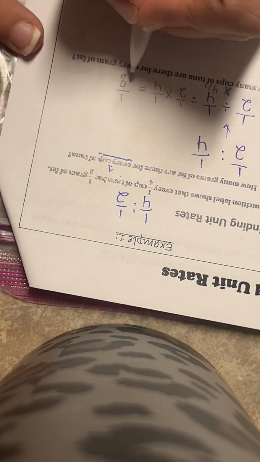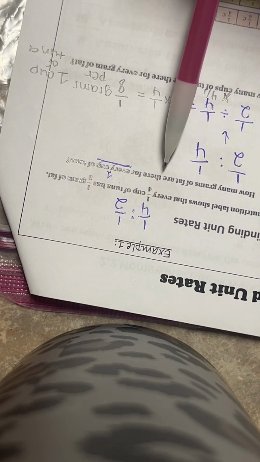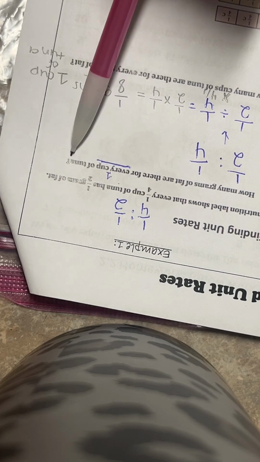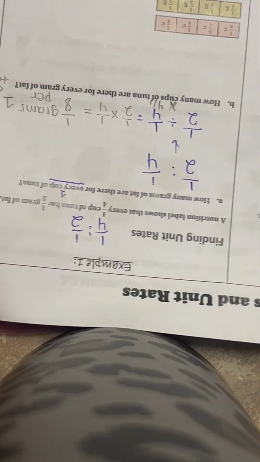Okay, so our answer is 1/8 grams of fat per 1 cup of tuna. Sorry, I know that's going off the page. But this is what the question is asking us. How many grams of fat are there for every 1 cup of tuna? And that's what we just figured out here. So 1/8. There is a way to kind of show this visually.